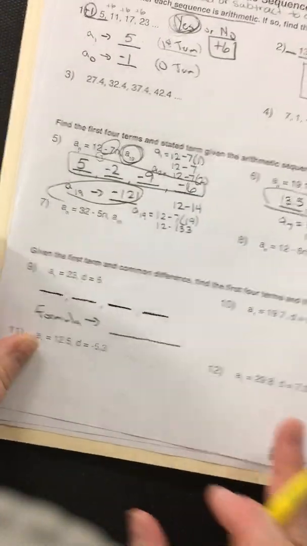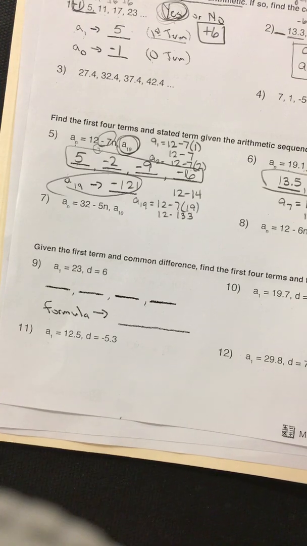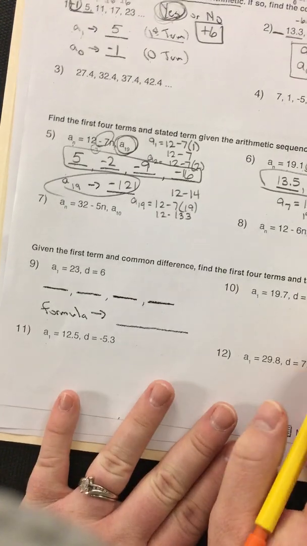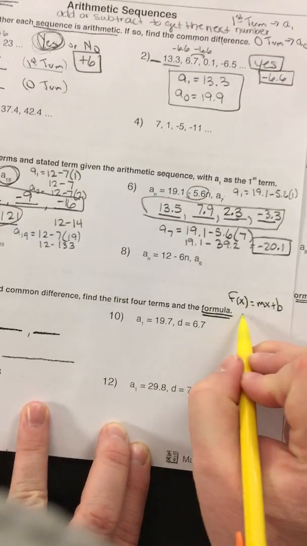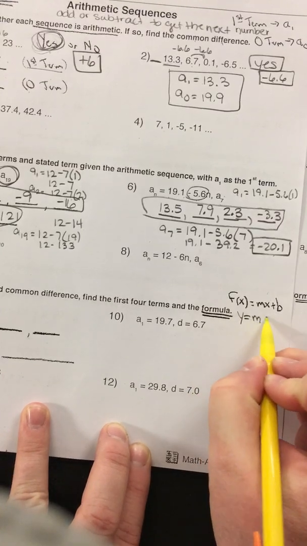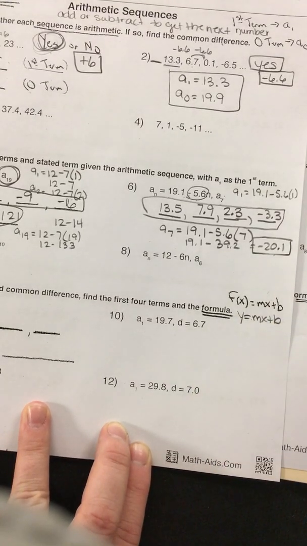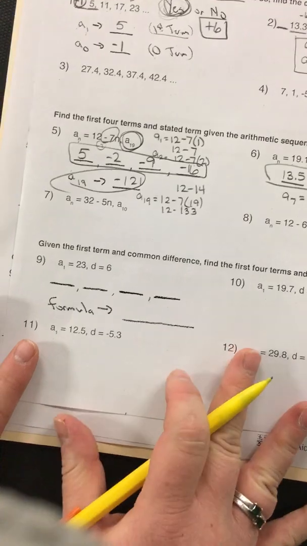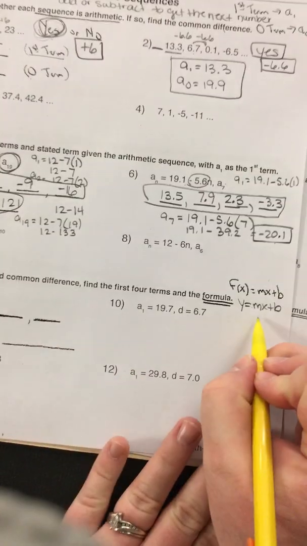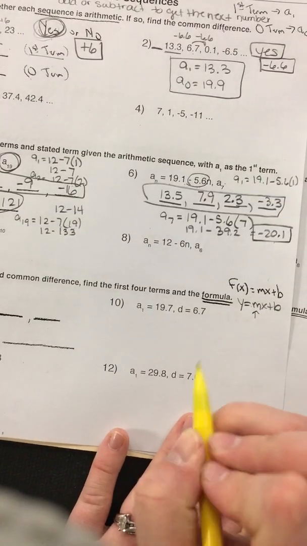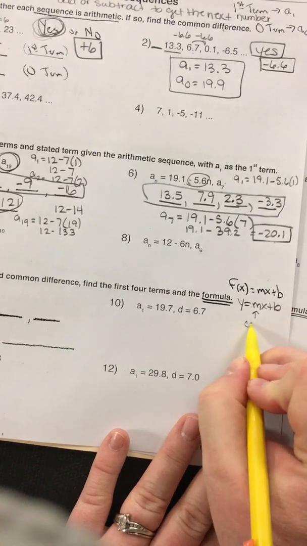Okay, when we're dealing with arithmetic sequences, the good news is the formula is something you already know. The formula is our favorite formula of all times, y equals mx plus b. Yay! We love y equals mx plus b. Where m is the number that you're constantly going up by, so that's your common difference.